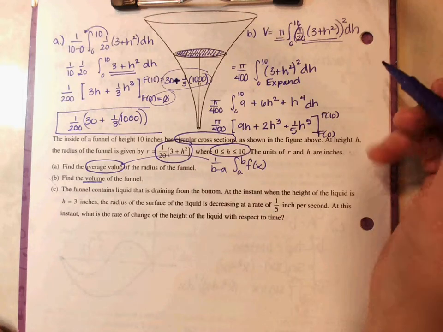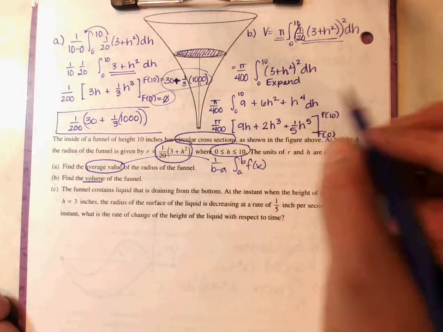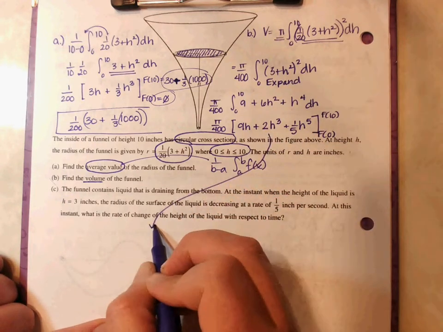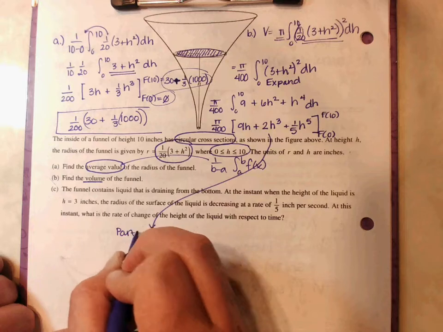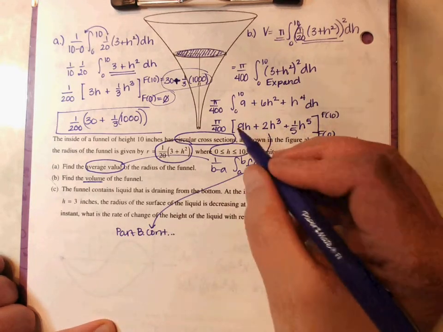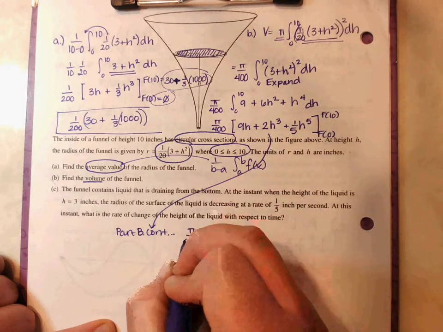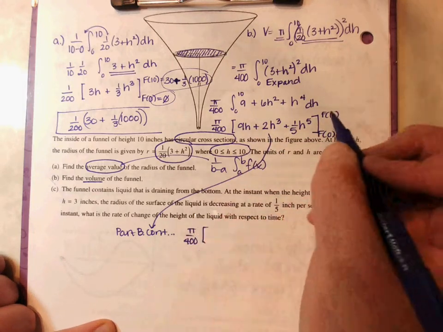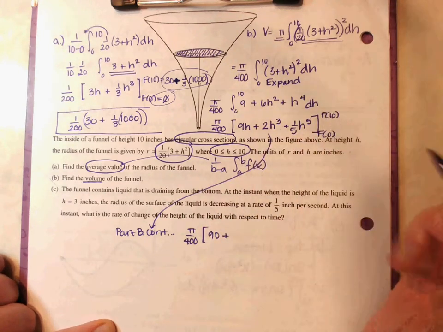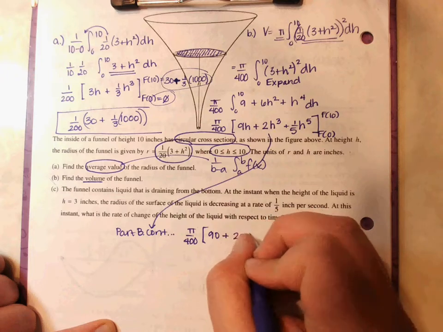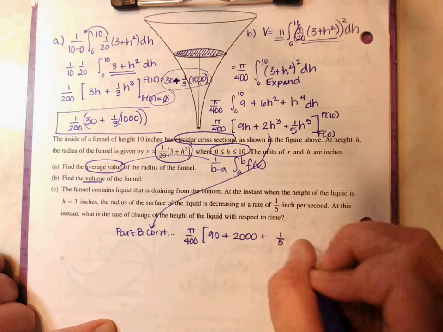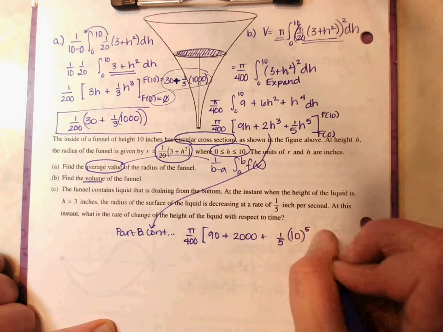Okay, from there, plugging in 10 here, I'm going to write my answer right here. So I'll put part B continued. When I plug in 10, I have my pi over 400 in the front. That'd be 90 plus 10 cubed, which we said is 1,000, so that'd be 2,000 plus a 5th of, I'm going to leave that as 10 to the 5th.